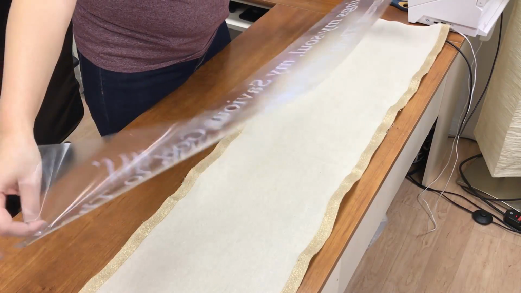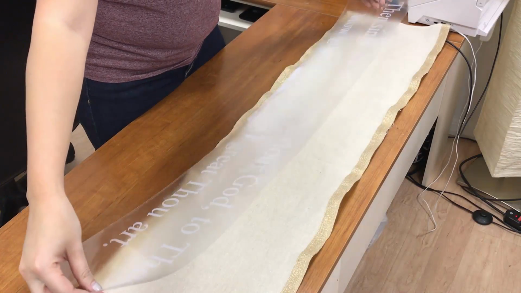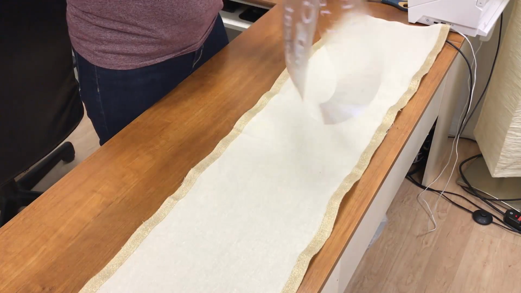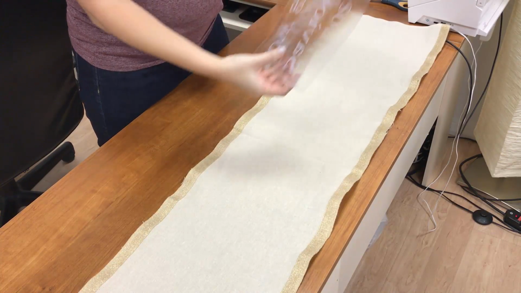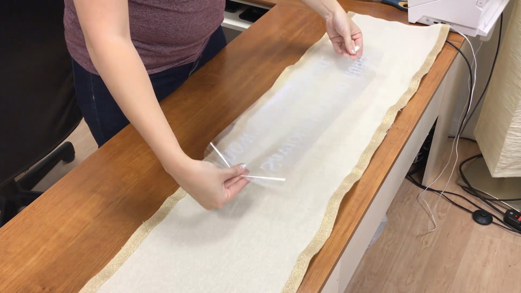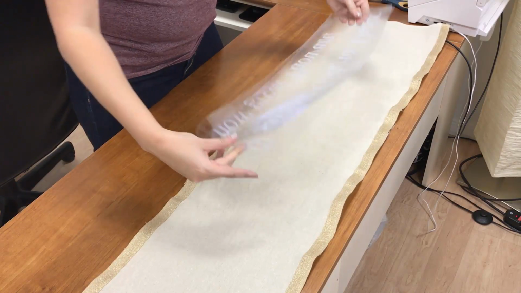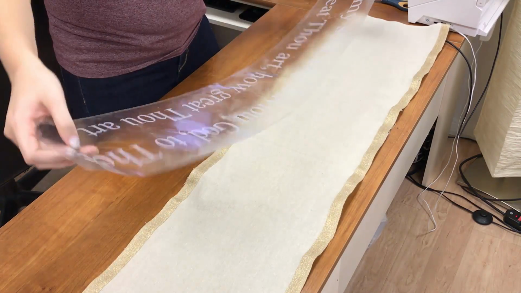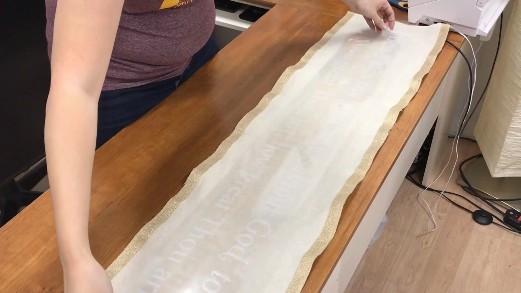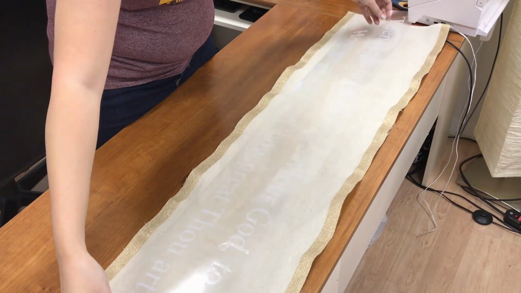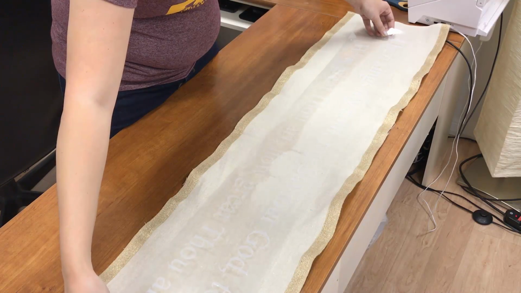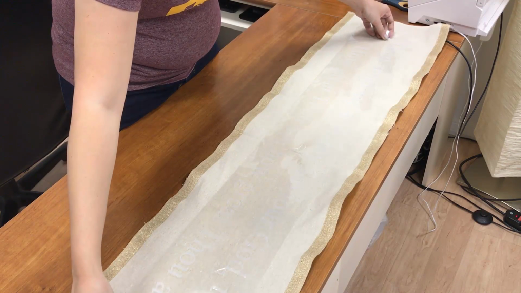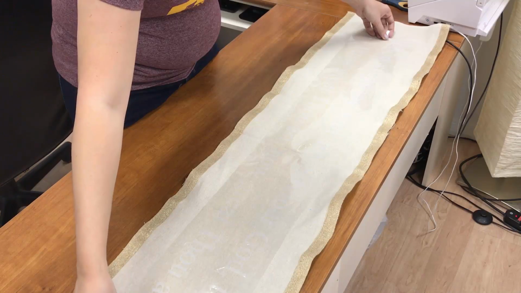So here's my transfer, weeded out. I'm really happy with how this Silhouette cut. This was 41 inches. It was my longest cut to date. So what I'm doing is I'm just creasing it in the middle so I can find the middle of this transfer. And I've already folded my table runner to have the middle of that. So I'm going to find the middle, position this how I'd like.